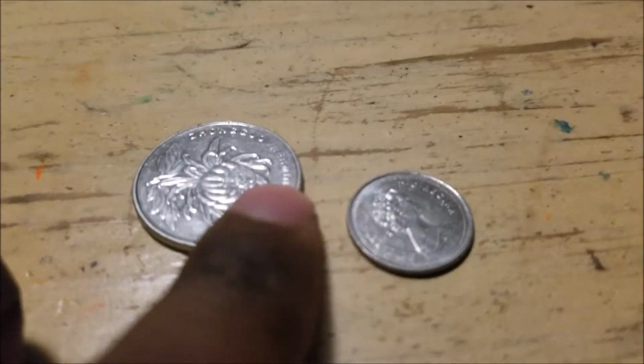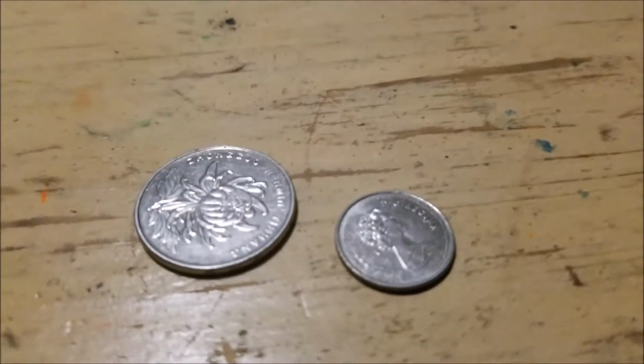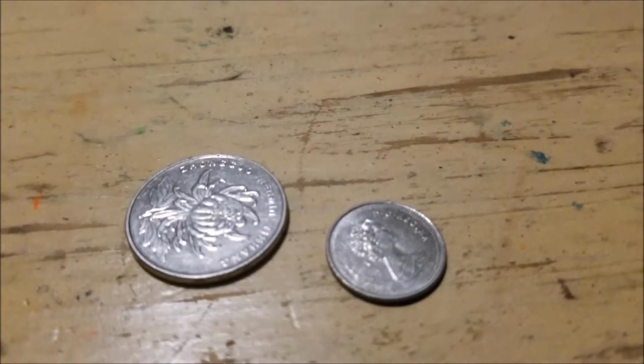I've got some Chinese money and I've got some Canadian money here, and this is going to be the centerpiece of my video. What this has to do with geography, stay tuned. I have found these coins in my change at different time periods.